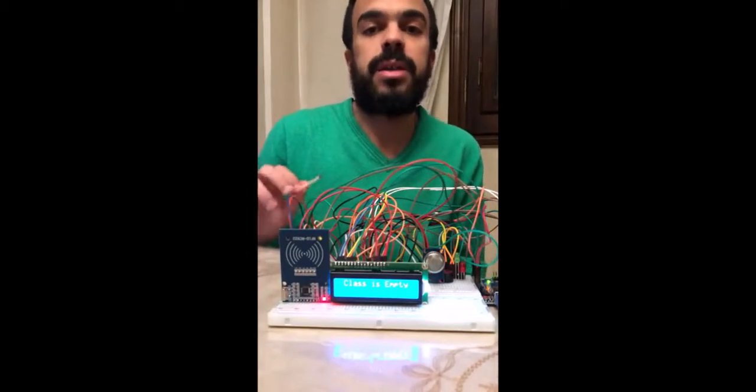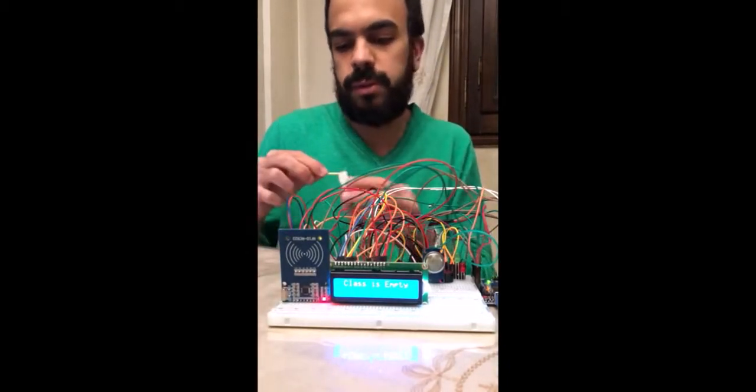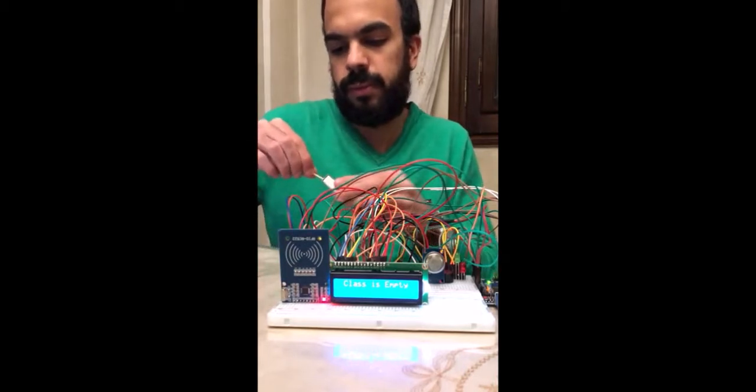Now, as Karim has explained how we connected the components of the fire system, we can try it now.